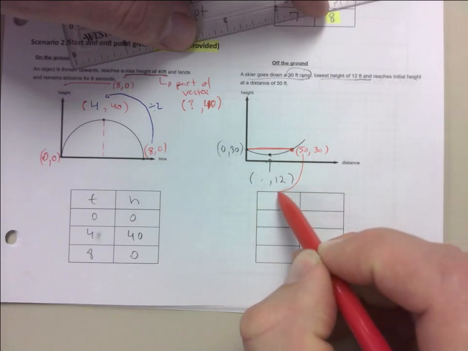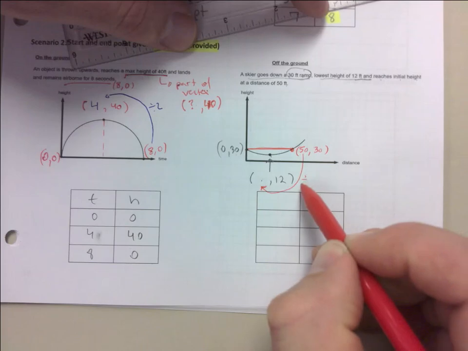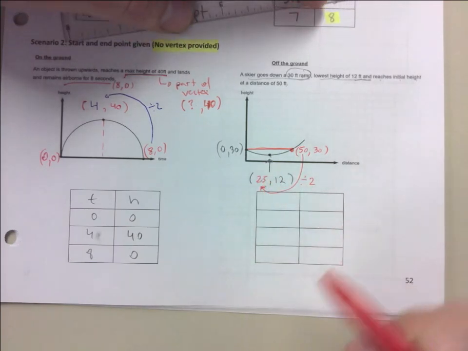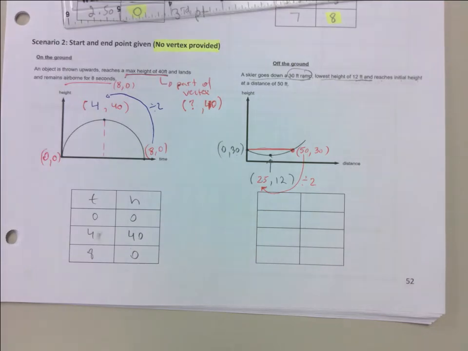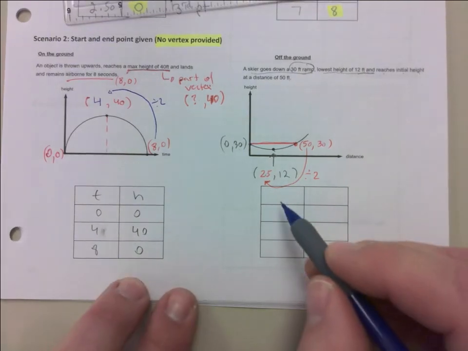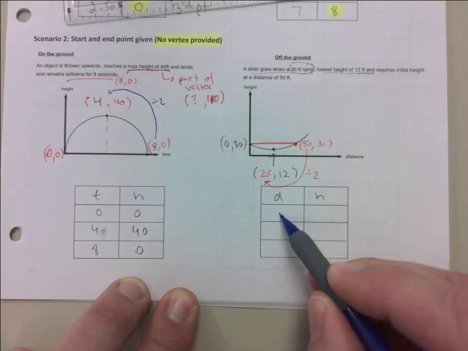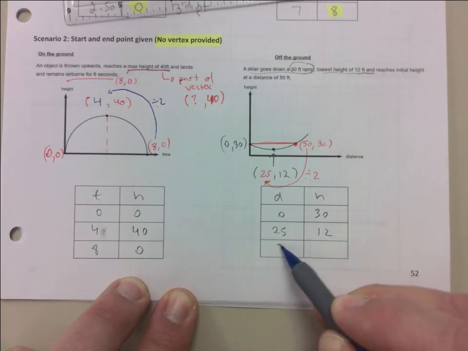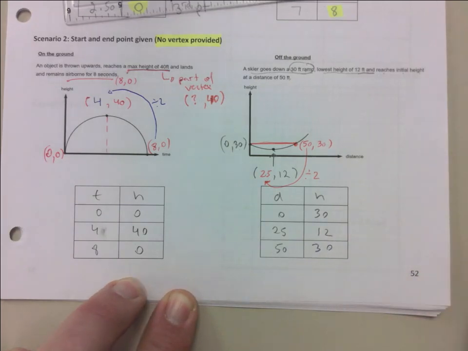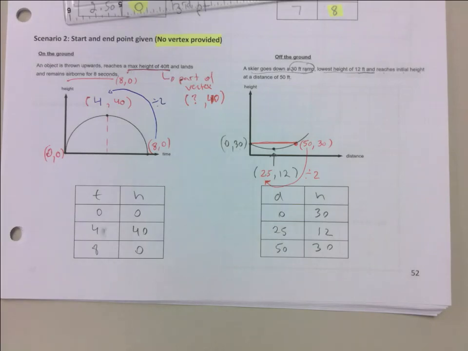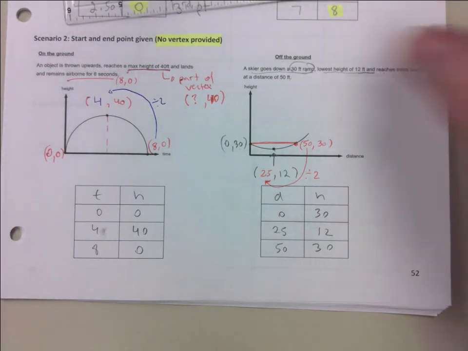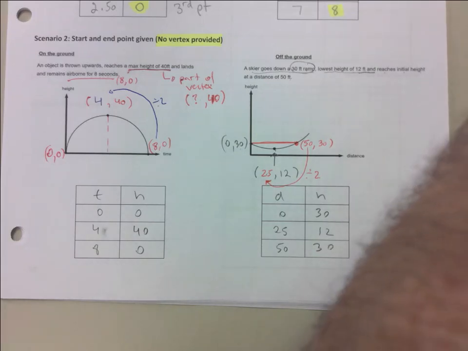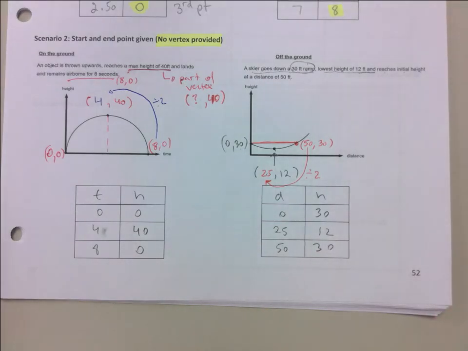So we just take this and we divide it by 2, that's 25. Okay? It's 25 right there. So here again, distance and height, it's 0, 30, 25, 12, 50, 30, and away you go. You found your 3 points. That's all you need to do a regression for a quadratic.